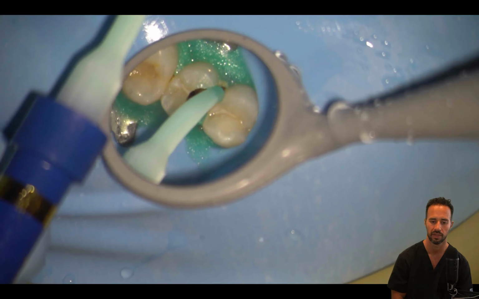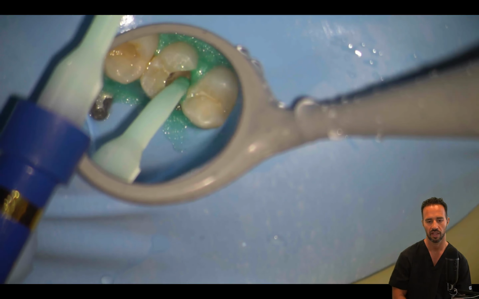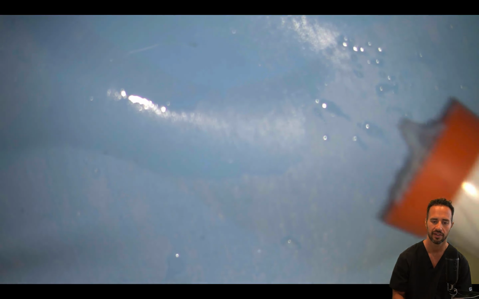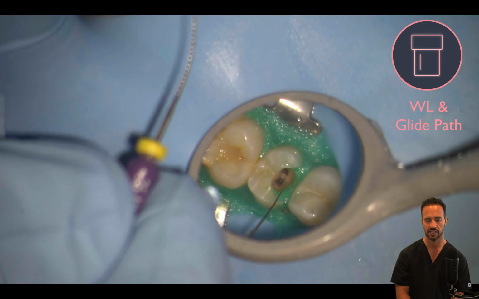We also don't want any bleeding to get into the area, right? So we want it to be airtight. So we're applying that circumferentially, and then we're going to go ahead and light cure that for 20 seconds. And so we got a nice clean field there.